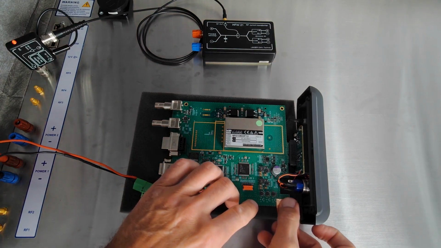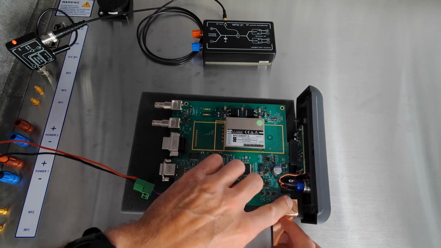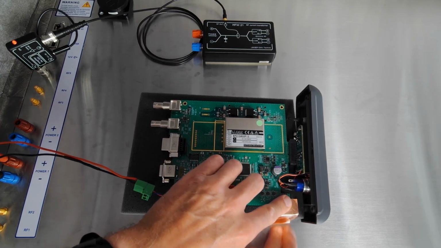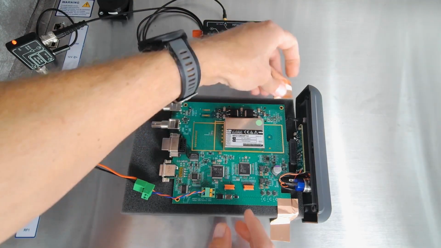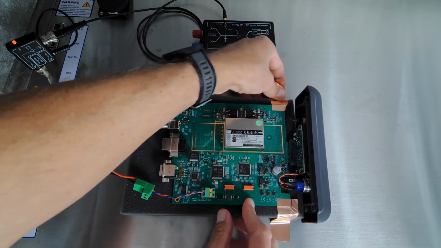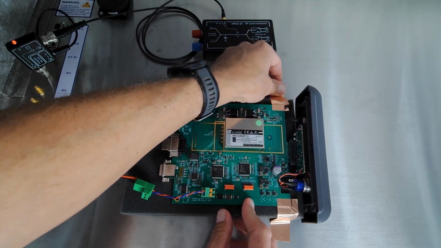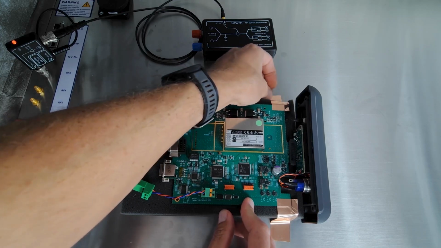And now I use this copper tape here to create a connection to the reference plate. And this I do also on the other side, so that I have a very good, low impedance connection to the reference plane.